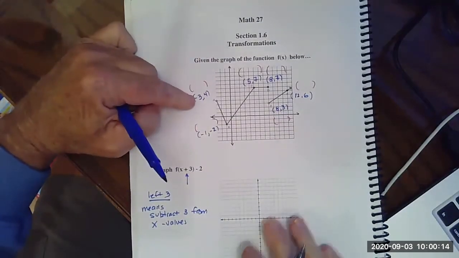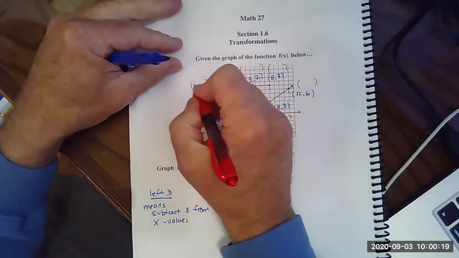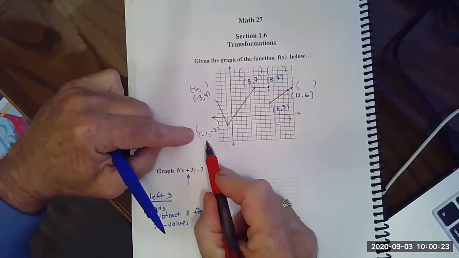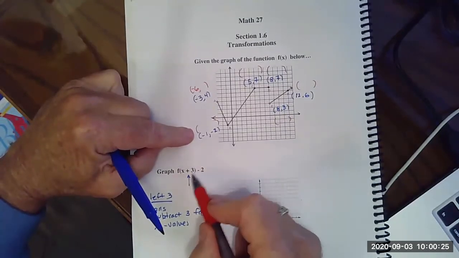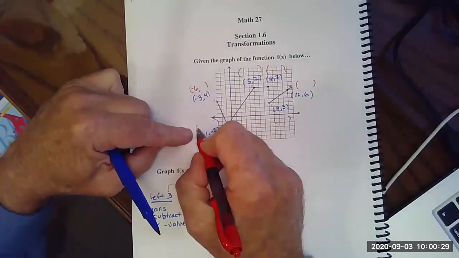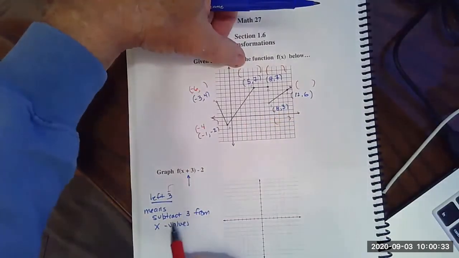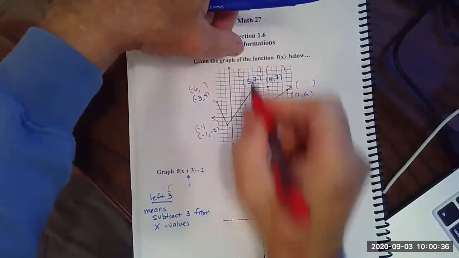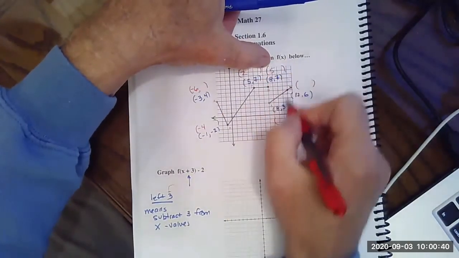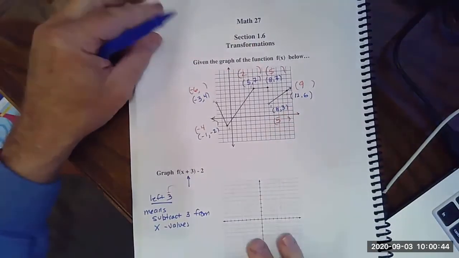So subtracting, let's see, left 3, subtracting 3 from -3 gives me -6. Okay, so -1 subtract 3. Remember, this is left, so I'm subtracting. So -1, that's -4. I'm subtracting 3. 5 subtract 3 is 2. 8 subtract 3 is 5. And 12 subtract 3 is 9.